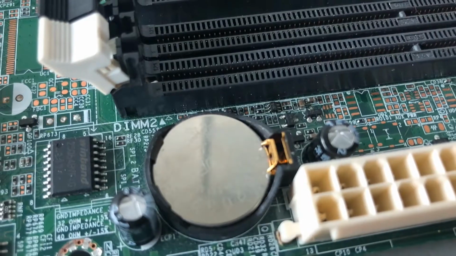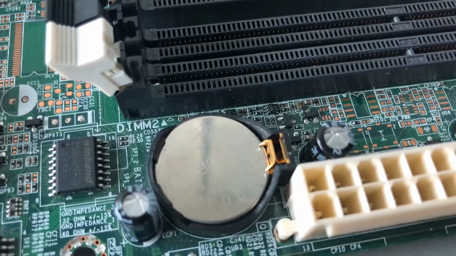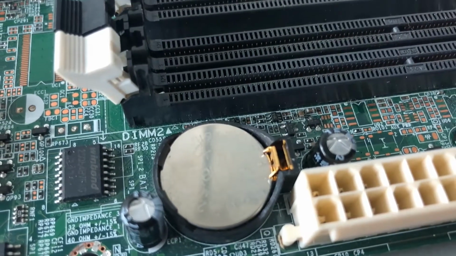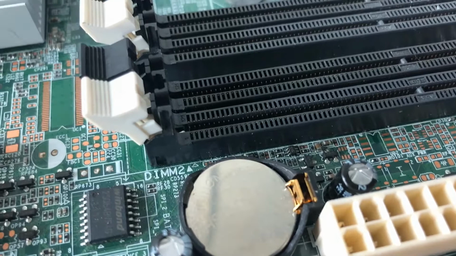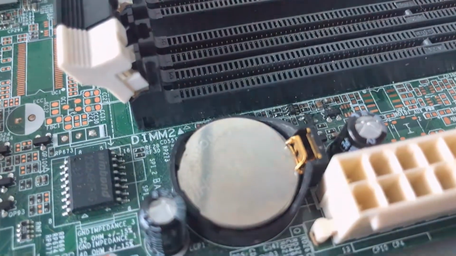Since the BIOS is read-only, everything that is changed within the BIOS is saved within the CMOS chip. The CMOS chip must always receive power. This is where the CMOS battery comes in. It continuously supplies power to the CMOS chip even when the computer is powered down.